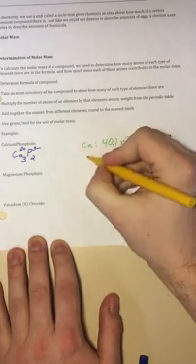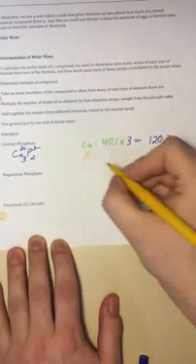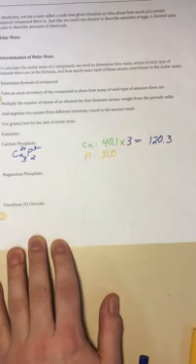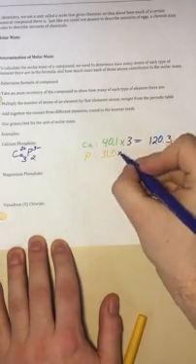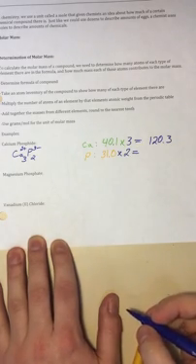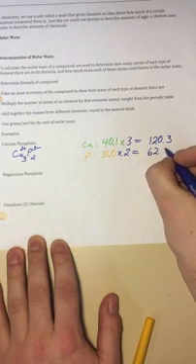For phosphorus, our mass from the periodic table is 31.0. We're going to need to multiply that by 2 because there are 2 phosphorus. So we have a total of 62.0 for phosphorus.